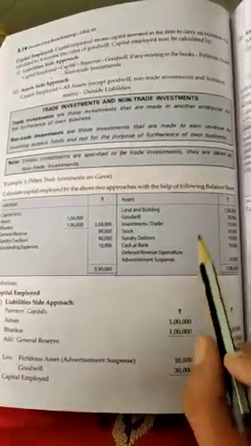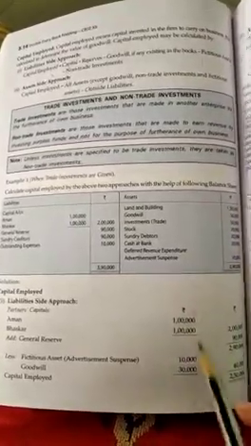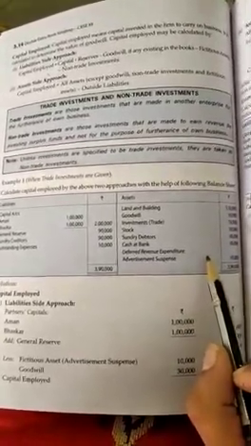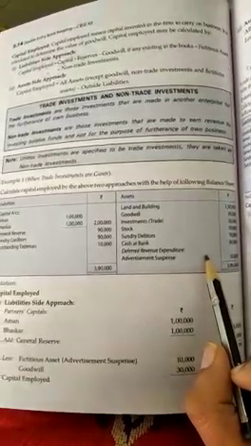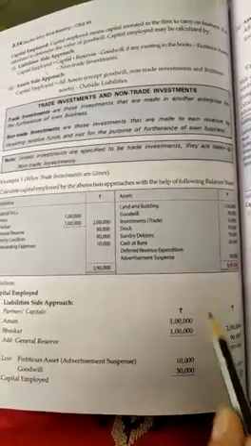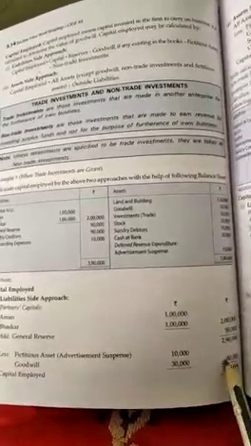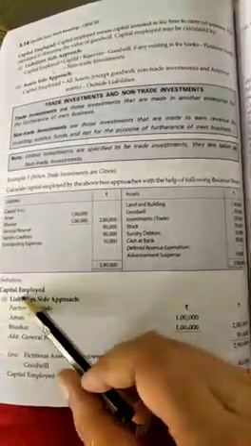Then minus goodwill as given in the books, 30,000, and fictitious assets, advertisement suspense, 10,000. We get our capital employed of 2,50,000 from the liability side approach.